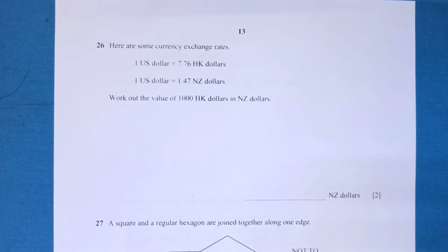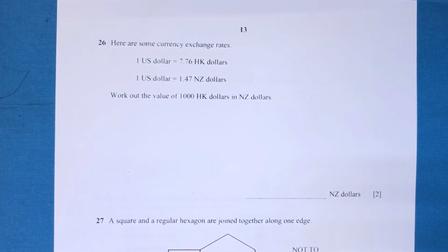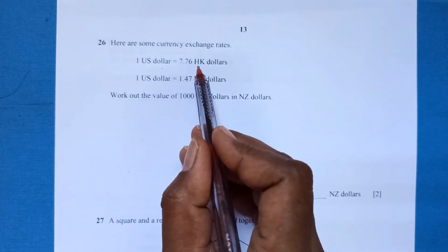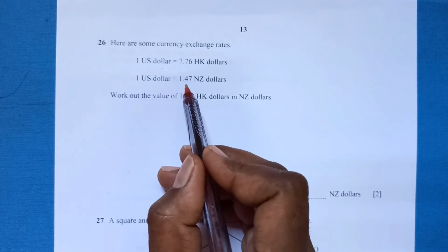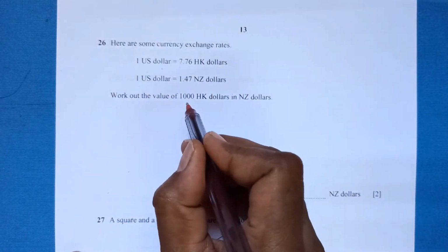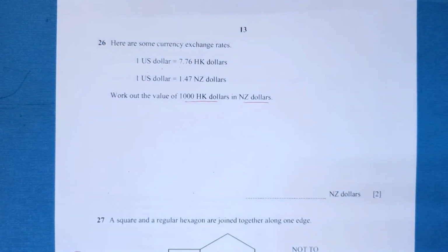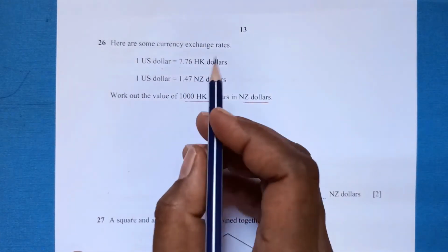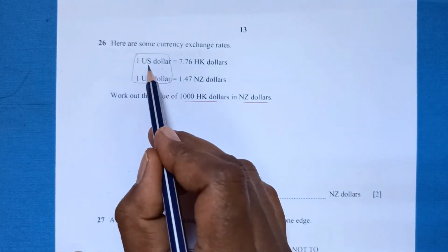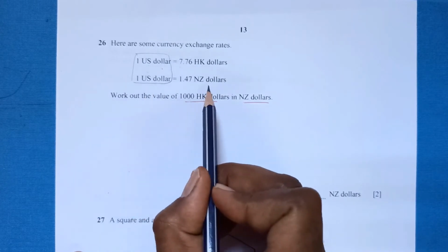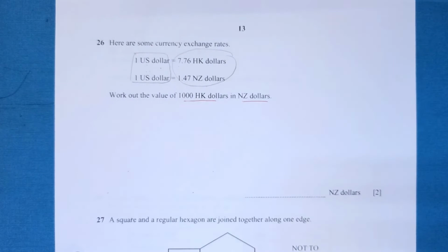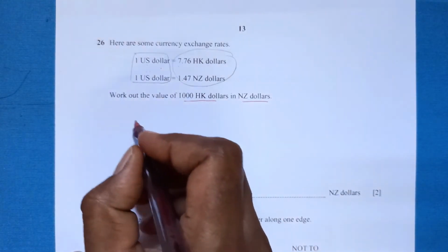Question number 26. Here are some currency exchange rates. 1 US dollar is 7.76 HK dollars. 1 US dollar is 1.47 New Zealand dollars. Work out 1000 HK dollars in New Zealand dollars. Now if you compare these, the left hand side of both is equal. So 1 US dollar equals this, 1 US dollar equals this. So that means if this is equal, this is also going to be equal.